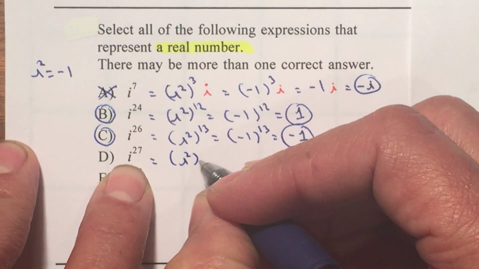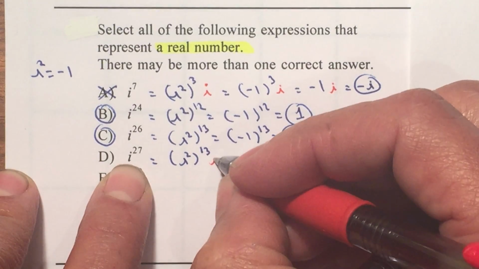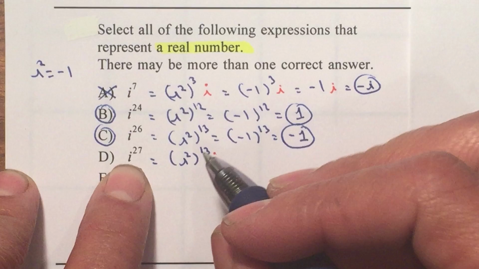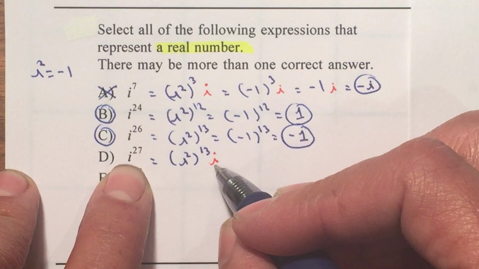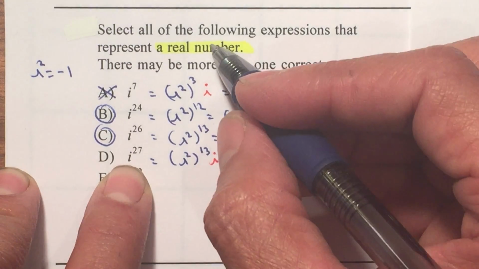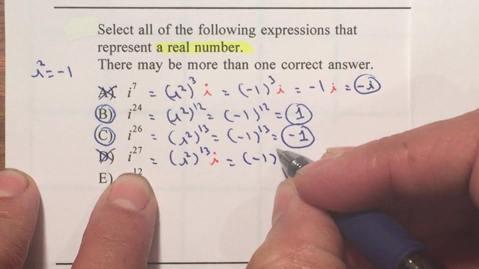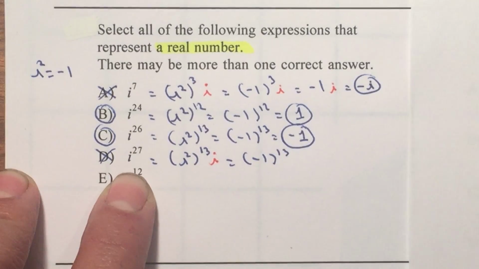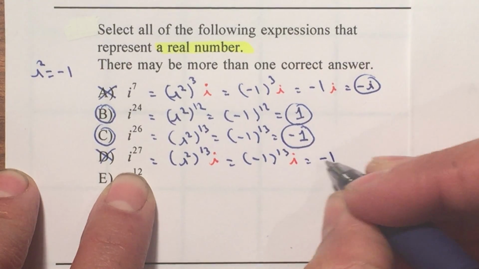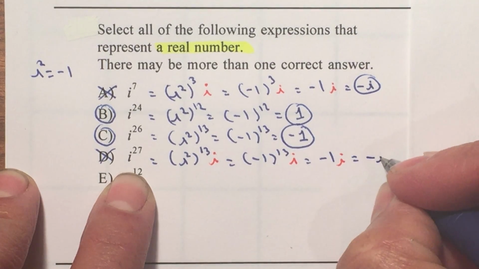How many i squares are in 27? 13. How many are left? 1. 2 times 13 is 26, and 1 more is 27. It has an i, so therefore my answer will be imaginary, not a real number. But let me simplify it. This gives me -1 to the 13th power, since i squared is equal to -1, and I still have the i. -1 to the 13th power is going to be -1, and my i will give me -i.